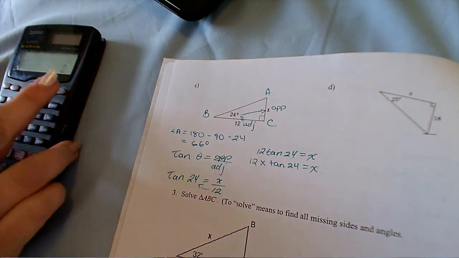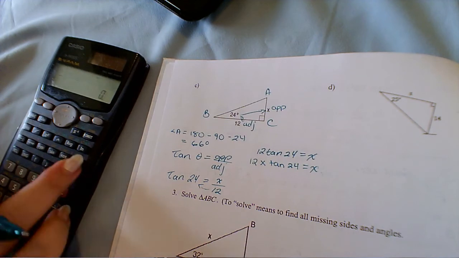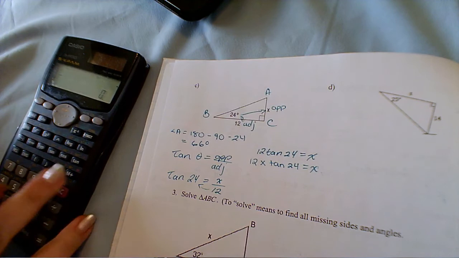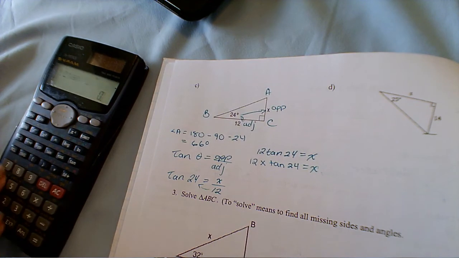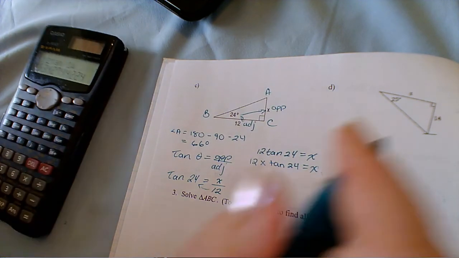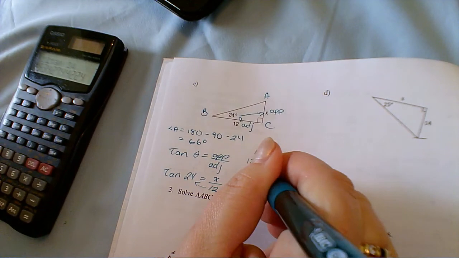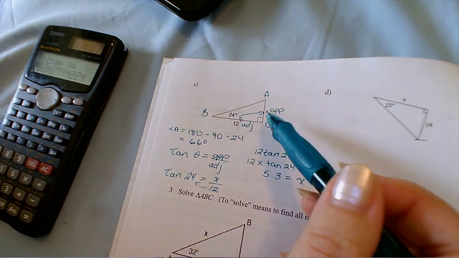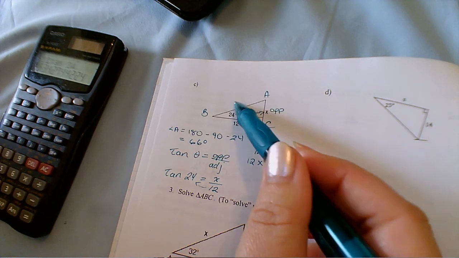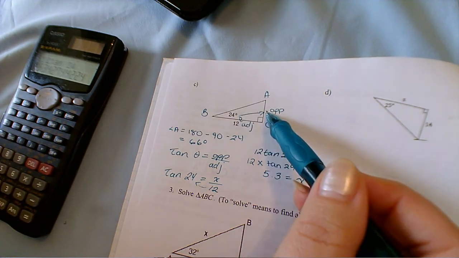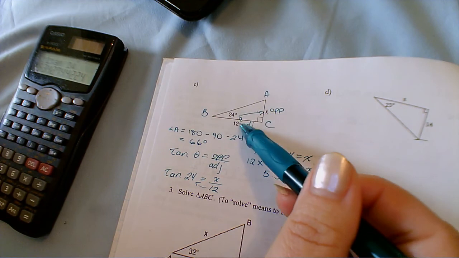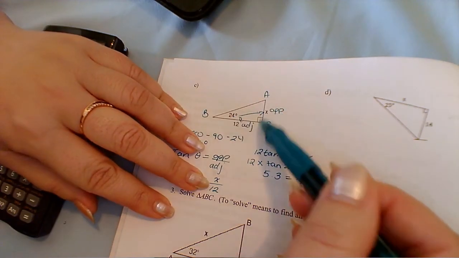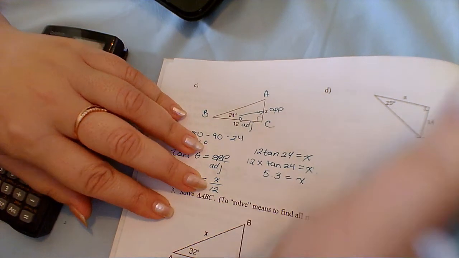So in my calculator, I'm going to go tan 24 times 12. Some of you are going to do 12 tan 24. And again, you get a 5.3 number. Check your diagram. Can this answer be 5.3? Well, we don't really know because we don't know the hypotenuse. We just know that this number happens to be 5 and this number is 12. Yeah, that could work because it's a very small degree, so this side should be a lot shorter than this side.